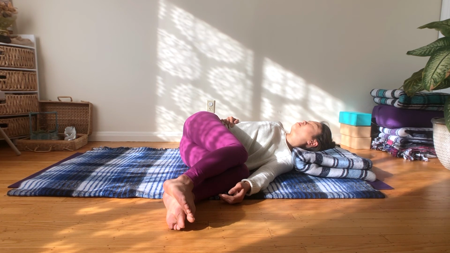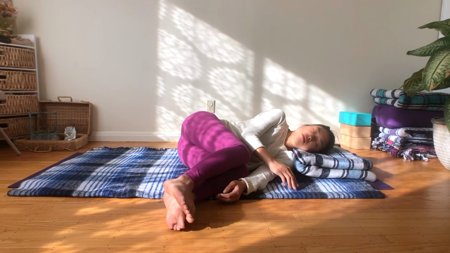And whenever you return with your head pointing towards the direction of your knees, you can rest for another couple of breaths. And then go ahead and repeat the last 2 exercises on your second side.